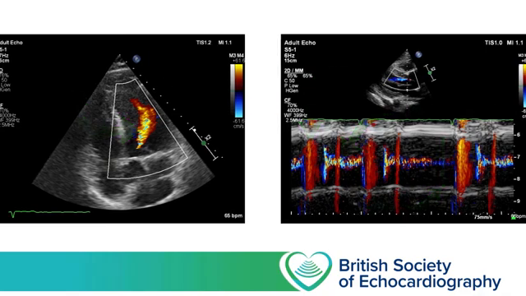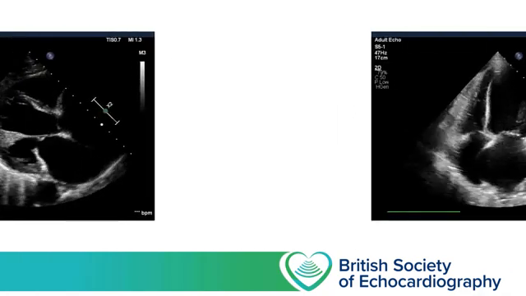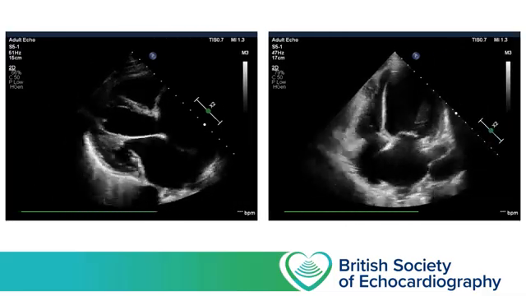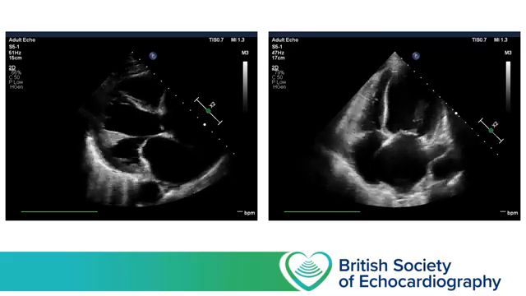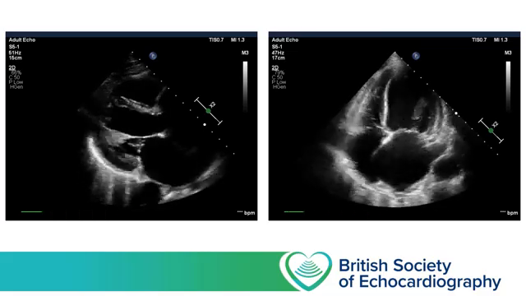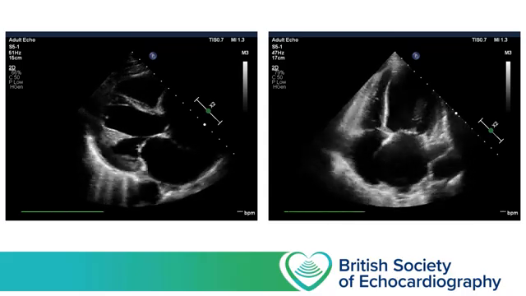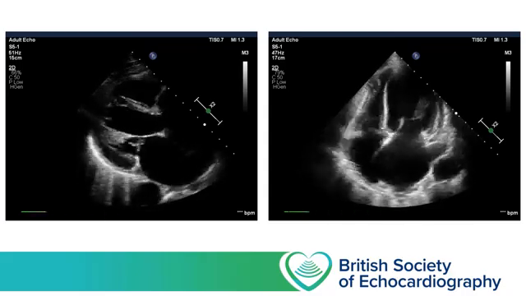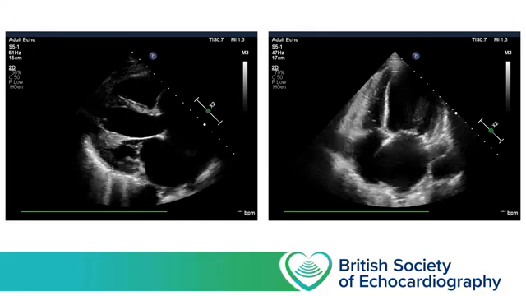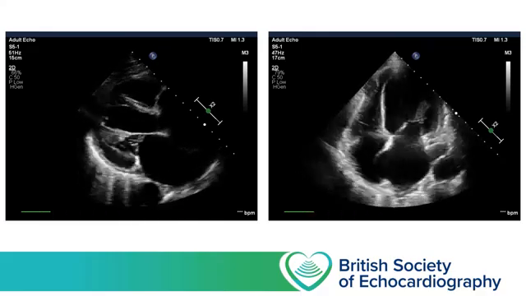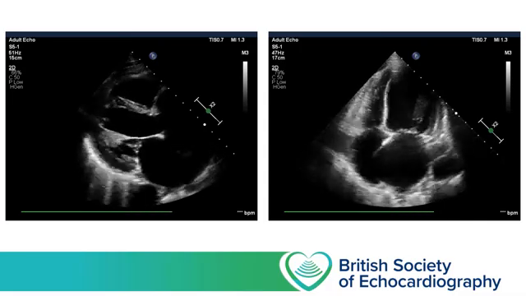outflow tract diameter. This next example is from a female patient who presented to the emergency department with severe chest pain on the background of several months of increasing breathlessness. Here we can see her parasternal long axis view and apical 4-chamber view, and in the 2D images we can immediately see some striking abnormalities. Chief among these is a severely dilated aortic root, measuring approximately 6.5 centimeters across the sinus.